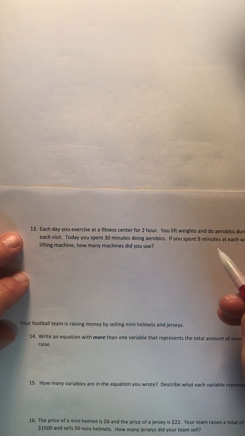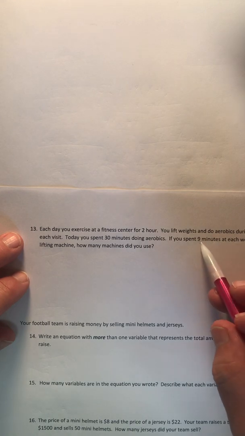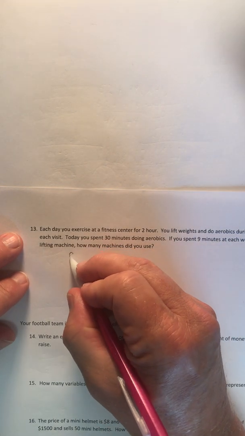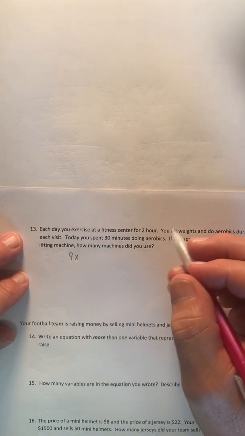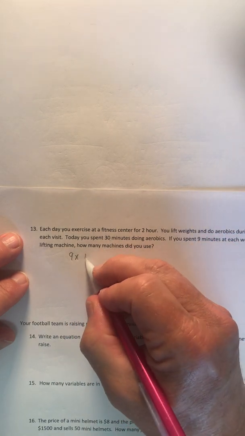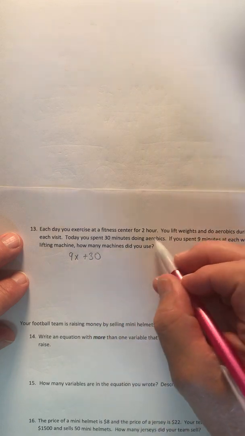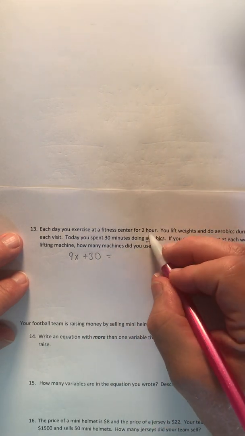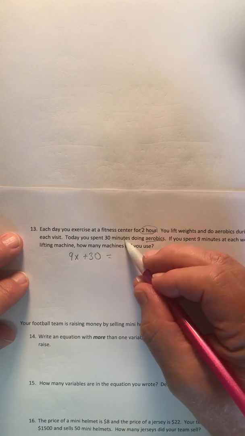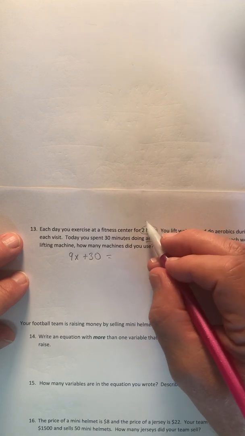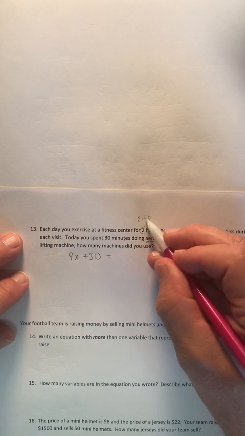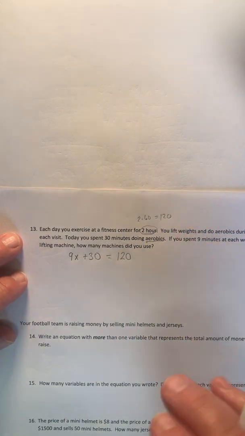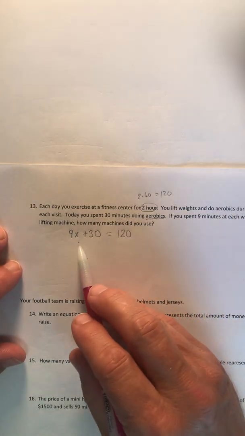All right, so let's see. We have 9 minutes at each, so that's going to be 9 times x, plus you spent 30 minutes doing aerobics, and then the total time you were there was 2 hours, but we got to change that into minutes since this one's in minutes. So we got to do 2 times 60, which gives us 120. All right, and that's our equation.